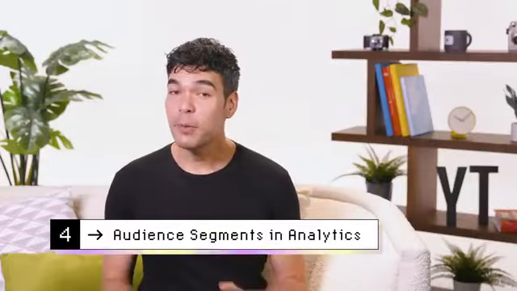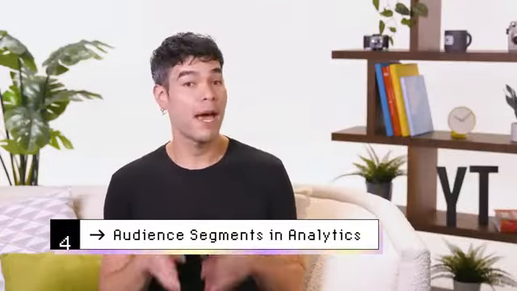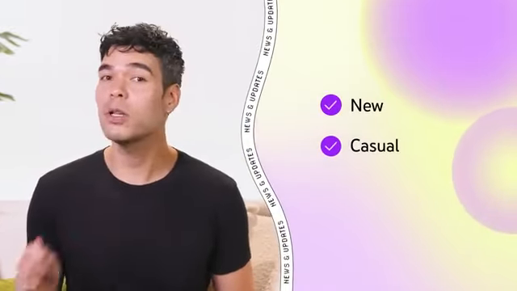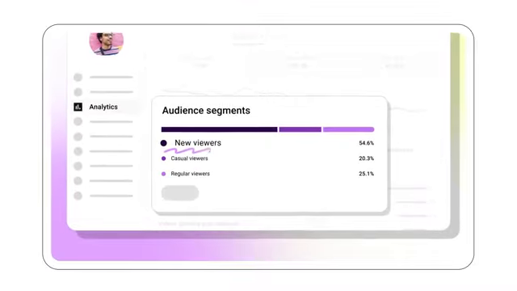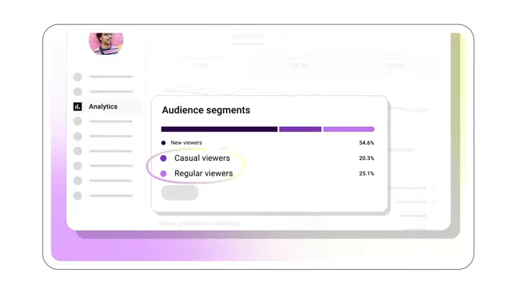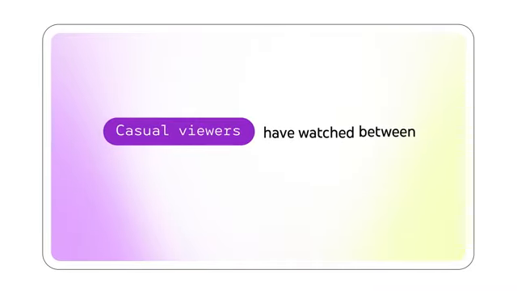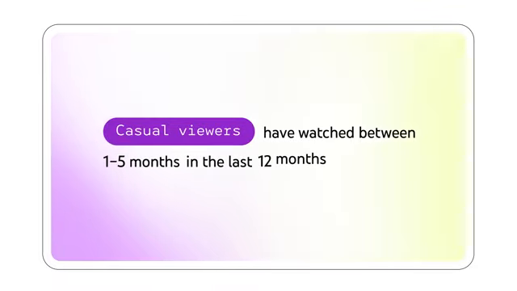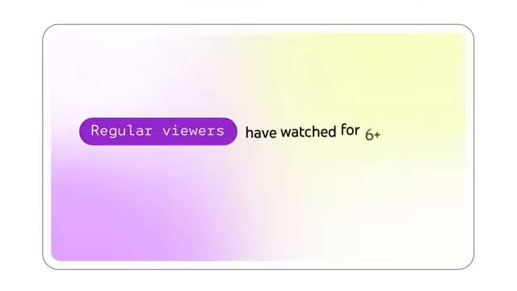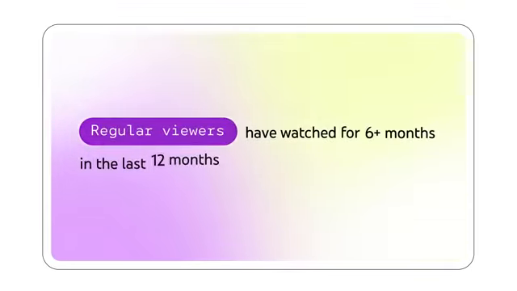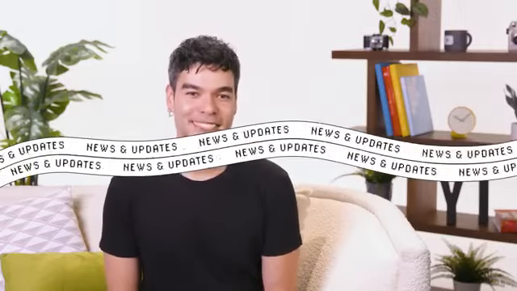We're introducing deeper audience insights to help creators better understand their viewers. You'll now be able to segment key long-term viewer metrics by new, casual, and regular viewers. The new viewers metric remains the same, but casual viewers and regular viewers will replace the old returning viewers. Casual viewers have watched between 1 and 5 months in the last 12 months. Regular viewers have watched for 6+ months in the last 12 months. We hope this will help provide you with a deeper understanding of viewer engagement.